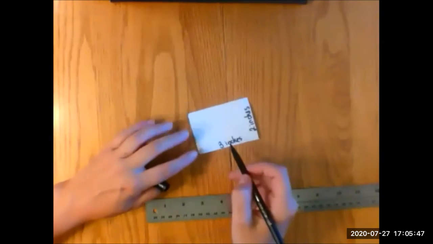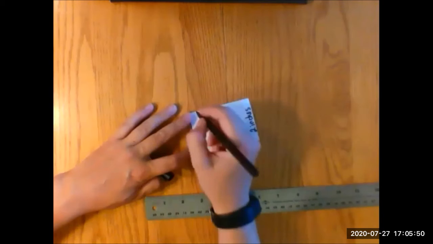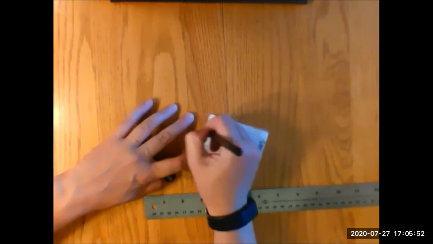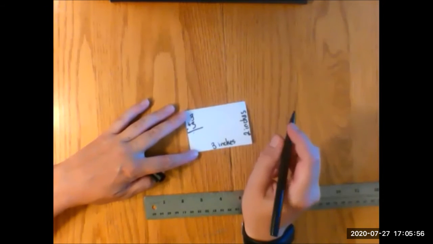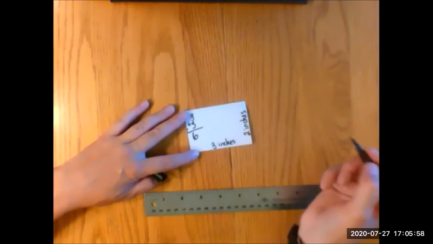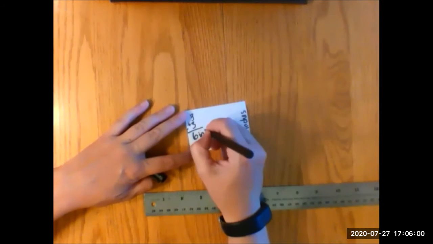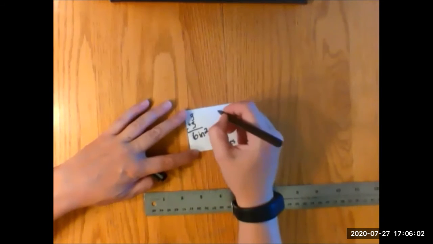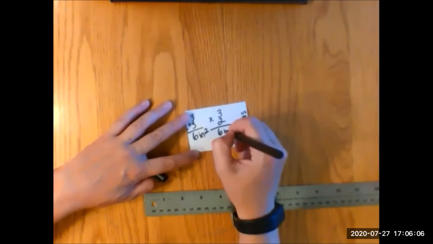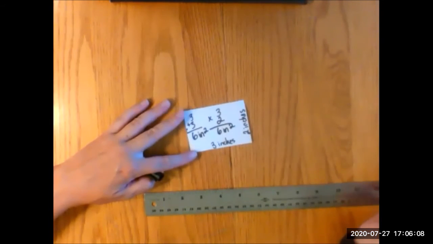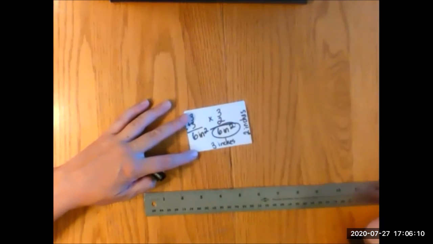So I can either add 3 2 times, 3 plus 3, 3, 4, 5, 6 inches squared. Or I could say 3 times 2 is 6 inches squared. And there's our answer.